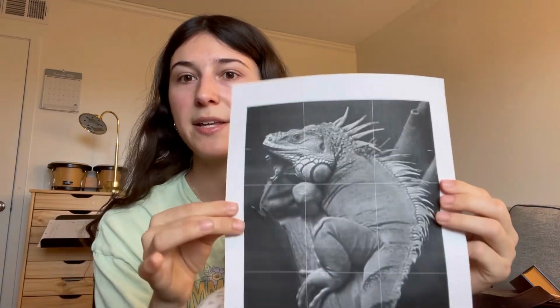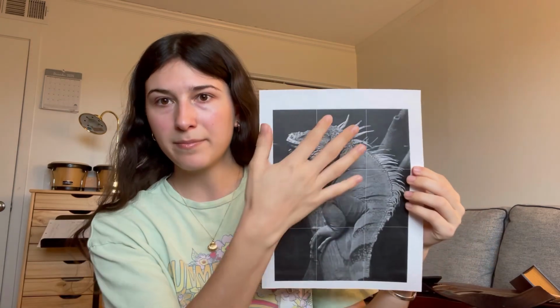The way gridding works is you are going to grid the dominant figure in your reference photo. So for me, my iguana here. What I'm going to do right now is grab my handy dandy ruler here, and I'm going to create my grid on my drawing paper and then get started on the sketch. Okay, so at this point, I have officially finished drawing my grid onto my drawing paper.